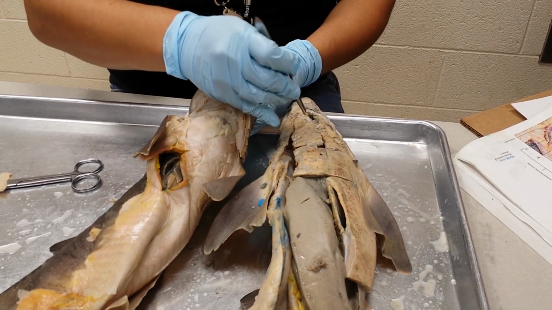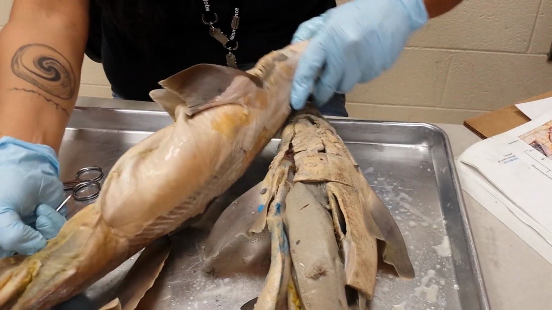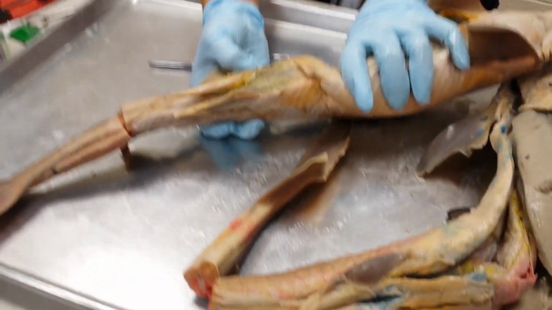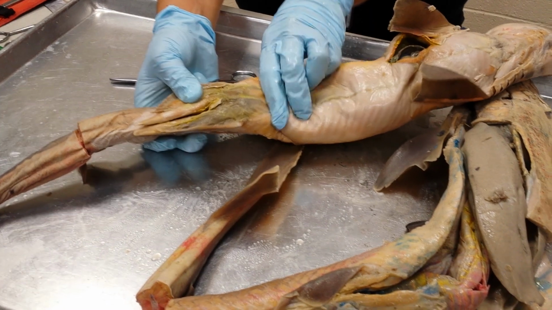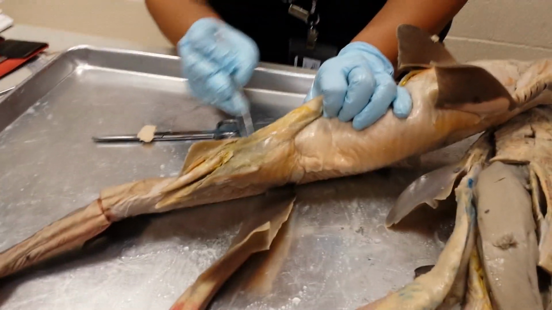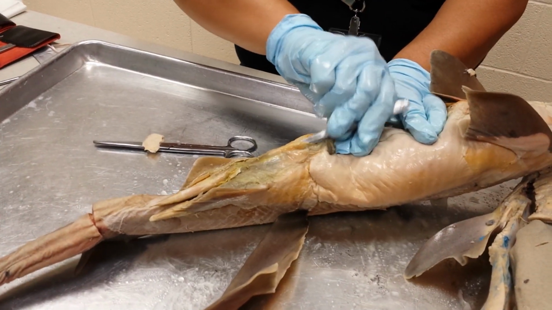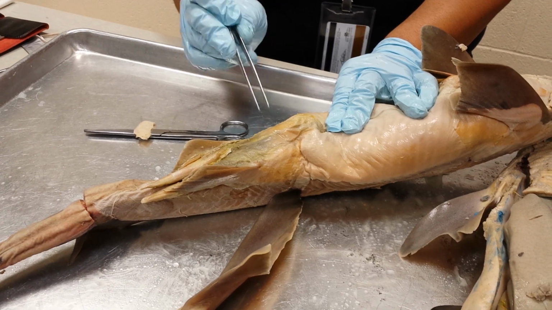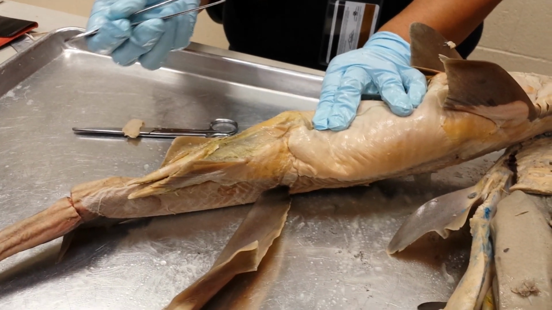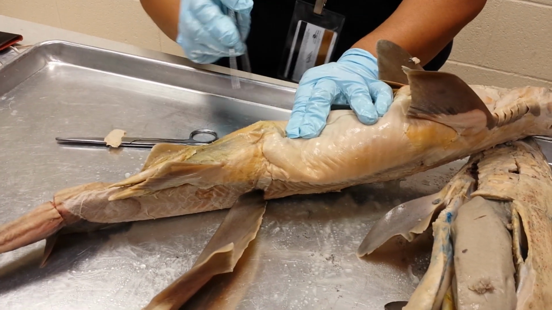All right. So what you need to do today is very carefully start lateral to the midline in these, the intermandibularis here. Oh my God, I forgot about these. Don't forget about these. Down here by your pelvic fins, you have the claspers, and you can see that there are strips of muscles. If you stick your probe into the top part of the connective tissue and muscle, you'll see that it's a tube.